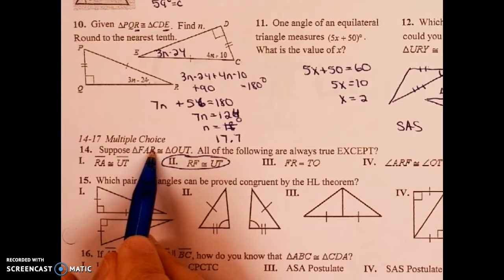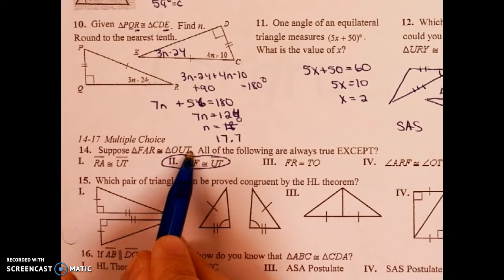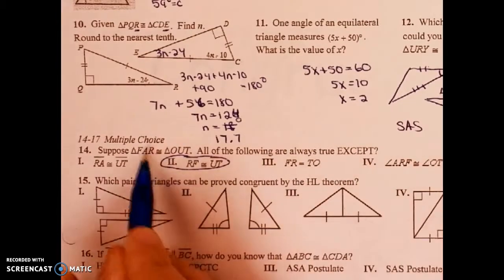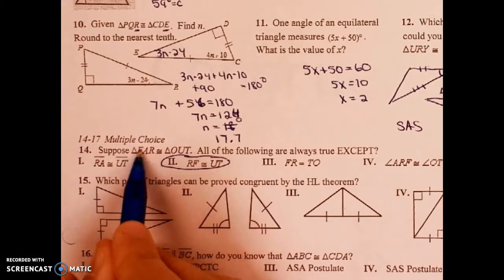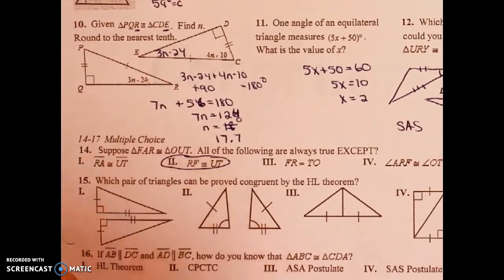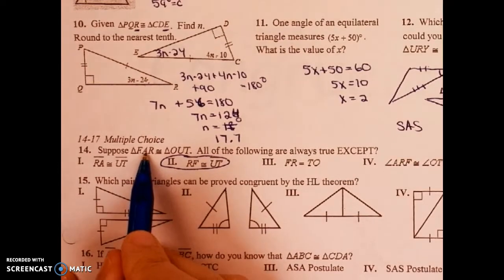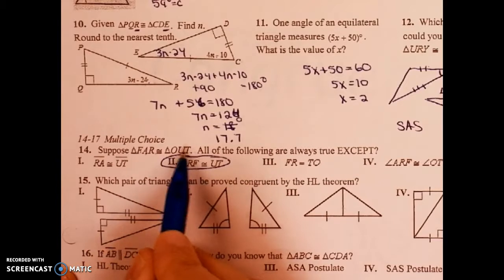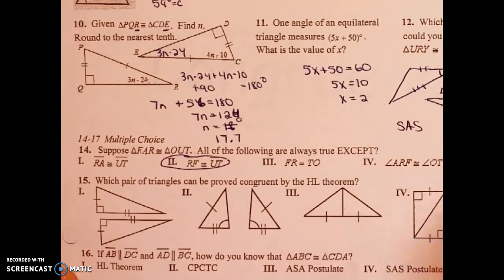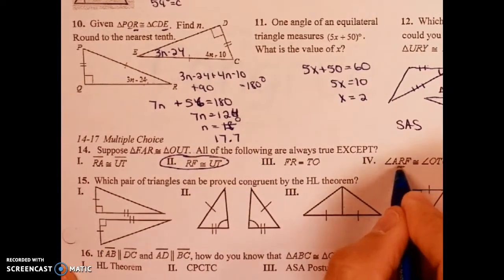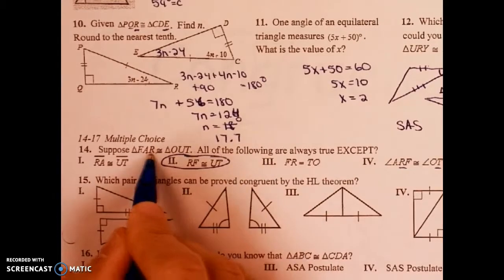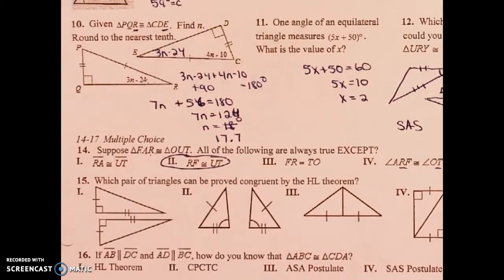F and R, T and O. That's correct. Next, ARF, so second, third, fourth, and OTU. ARF and OTU. We'll go to there as well. Now that was a little confusing. The main thing I was making sure of is that R and T are in the middle of those naming the angles in there.